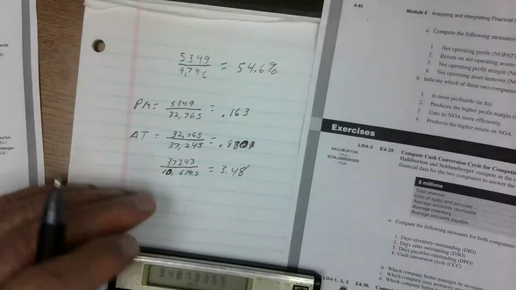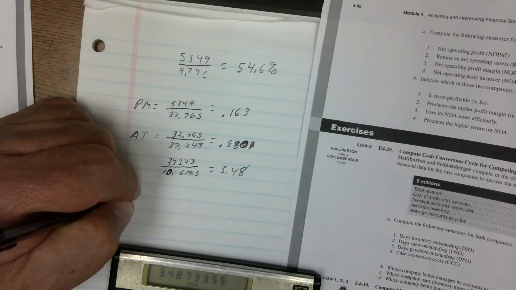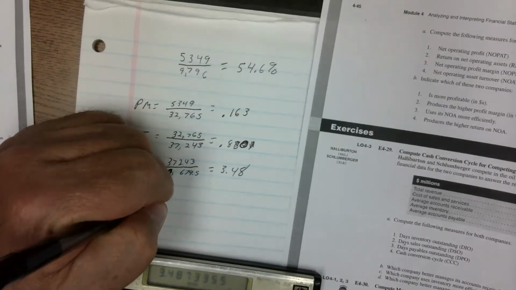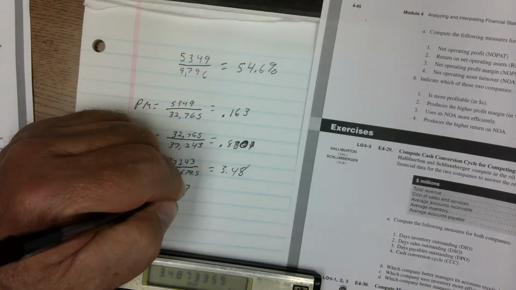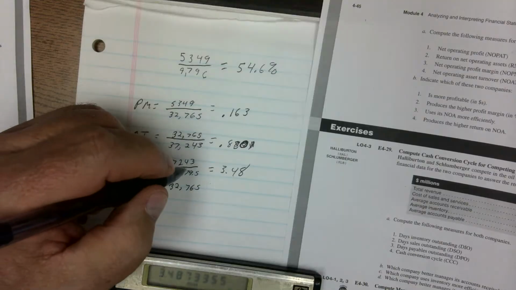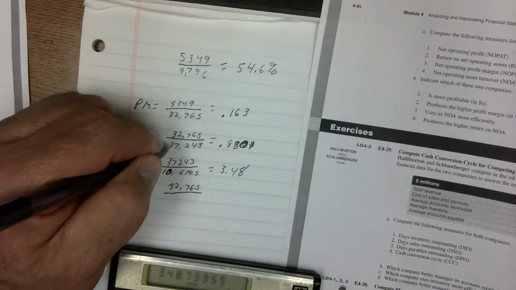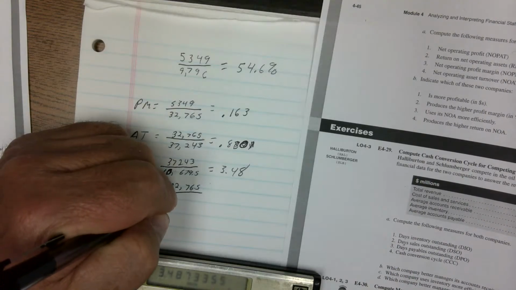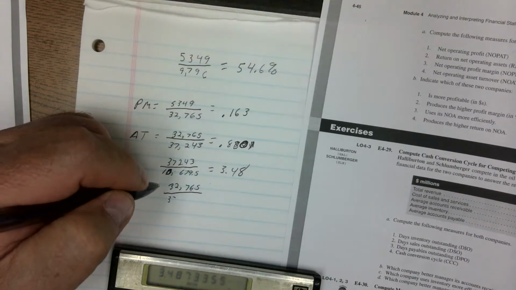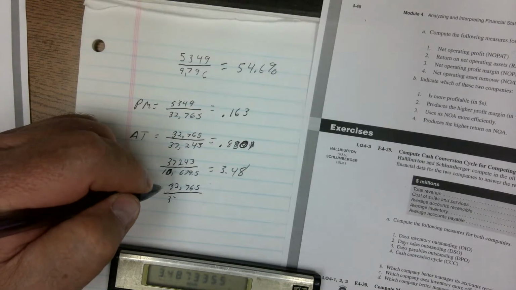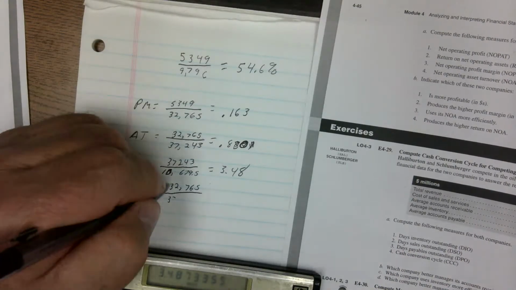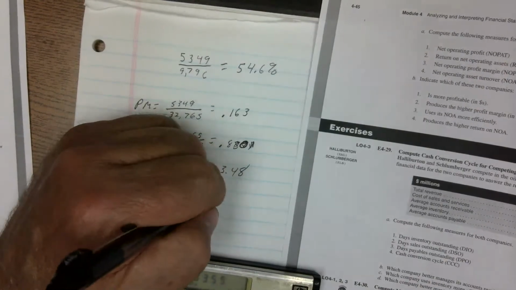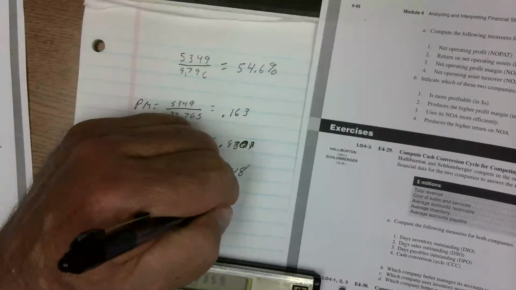And then we compute the ROA, which is going to be our income, 32,765 divided by our average assets, which we calculated here. No, I'm sorry. I did sales. I need income. Net income is 5,349.